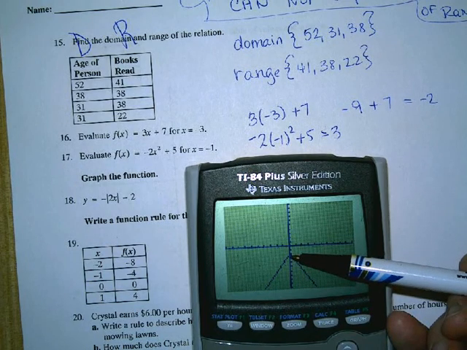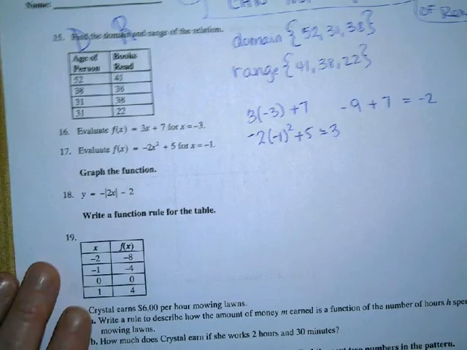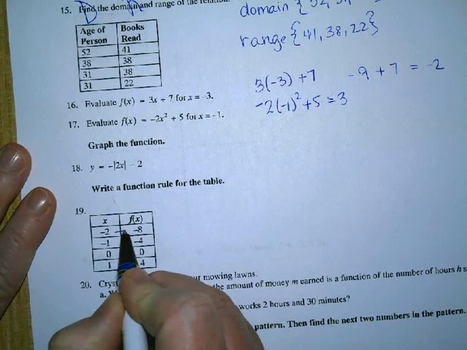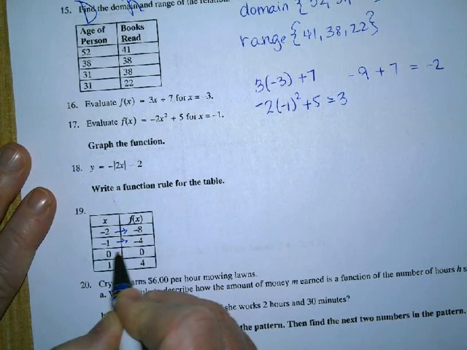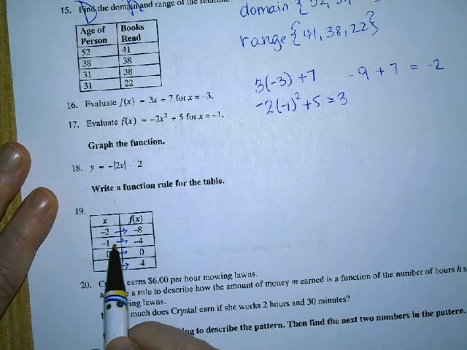Write a function rule for the table. What are we doing to x to turn it into f of x? What would you do to negative 1 to turn it into 4? Okay, so f of x equals 4x.